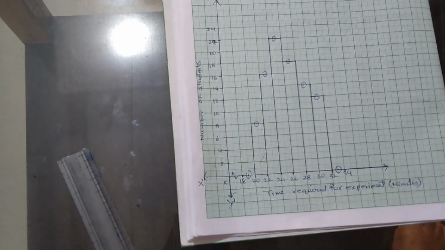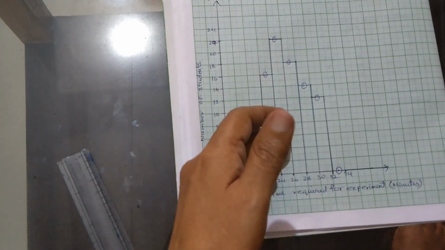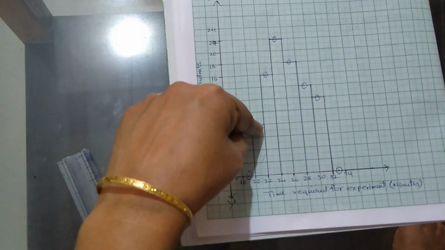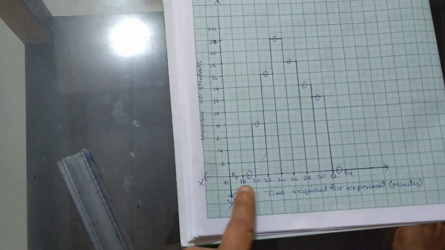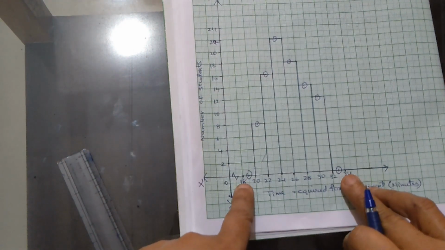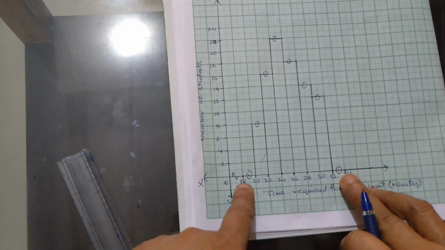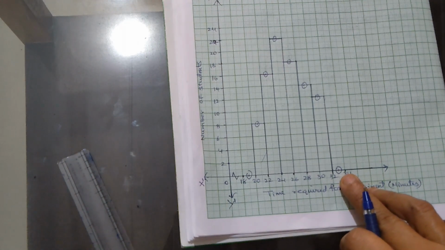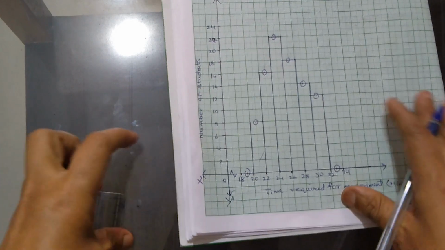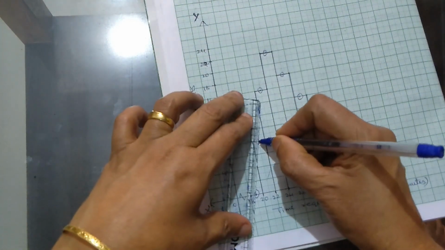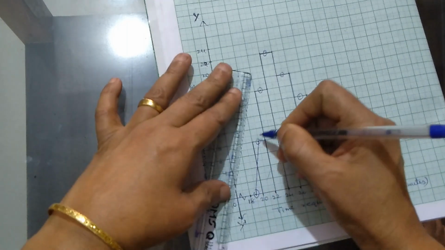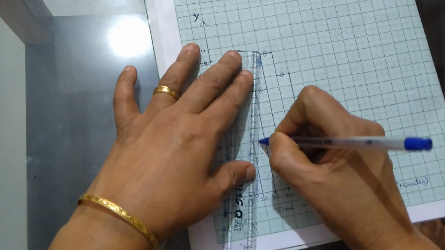So in order to draw a frequency polygon and a histogram, it is very simple. First you have to draw the histogram and take all the midpoints of the histogram, mark all the midpoints, and a class before the first one, take the midpoint of that also, and a class after the last class, take the midpoint of that also, and connect all of them. So this is how we have to draw frequency polygon and histogram.